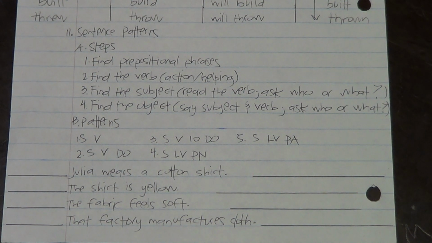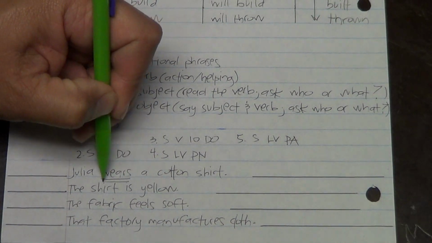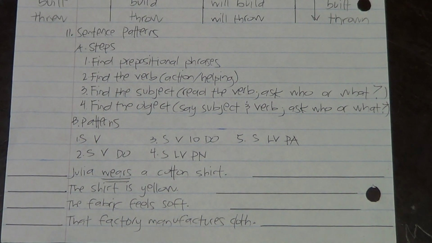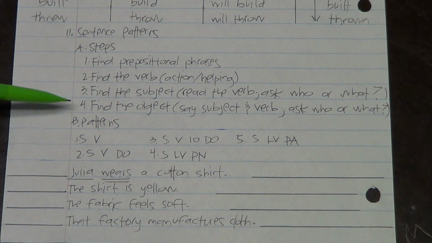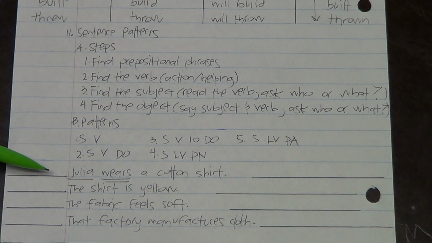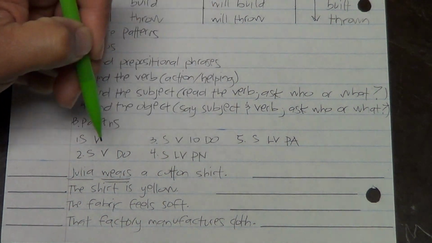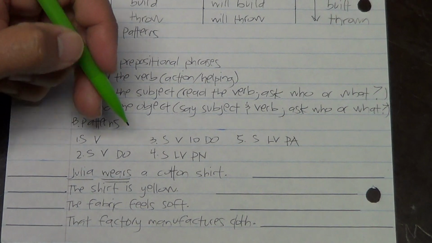Okay, so Julia wears a cotton shirt. Of course, we see the action is wears. Okay. And then when we find the subject, we say who or what wears. And of course we know the answer to that question is Julia wears. And then if there's an object, we say the subject and verb, and then we ask who or what. So Julia wears who or what? Shirt.